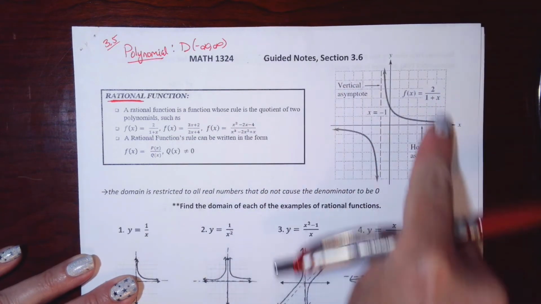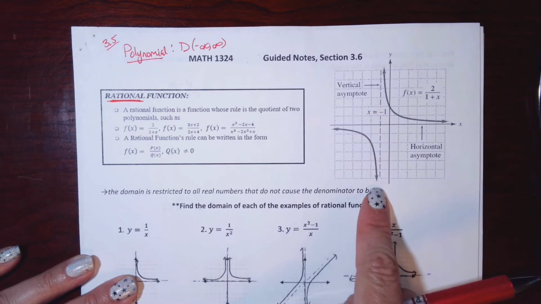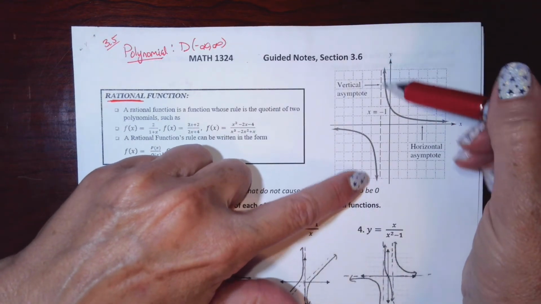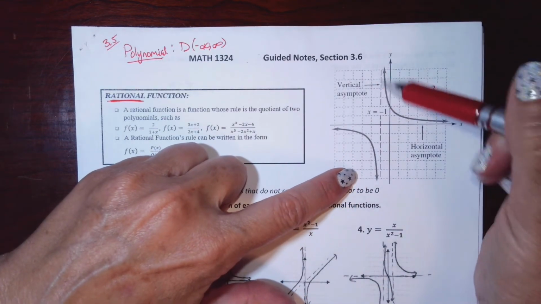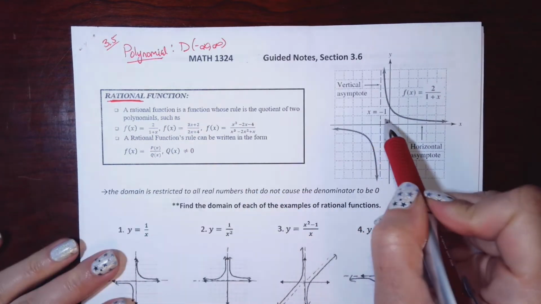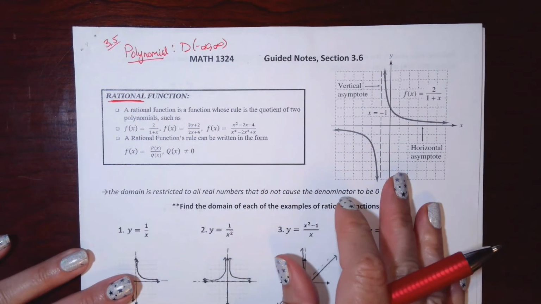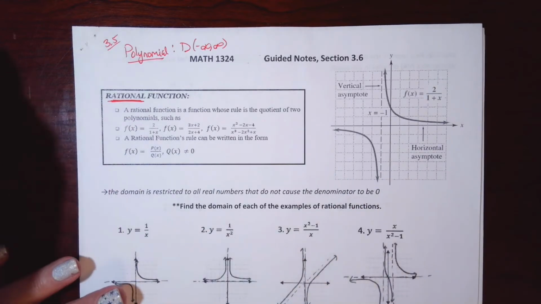And when you look at the graph for one of our rational functions, you see that it is not a continuous curve. In fact, we've got a break here. We have a vertical asymptote where x equals -1, and we have a horizontal asymptote, so we have two breaks on our graph. So rational functions are not continuous.